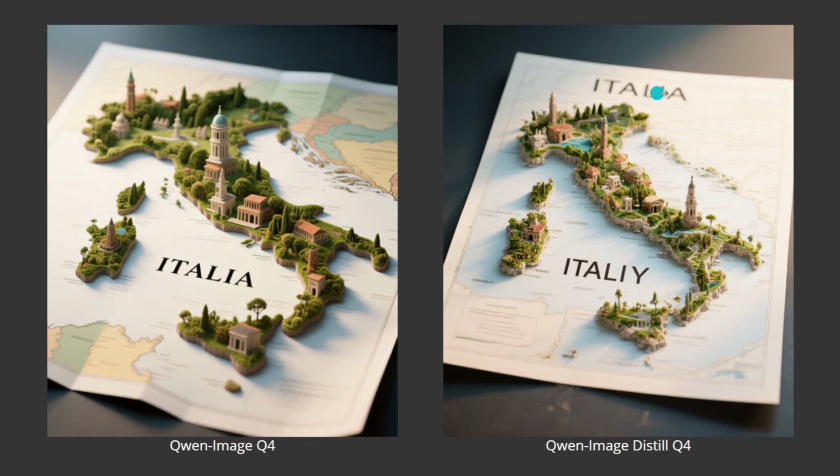It says it on the distill as well, but then it also adds another text down here, which doesn't make much sense. This could be a seed thing, but I've tried a few of them with this picture. And usually the text is, sometimes you'll get lucky and you'll get it right, but there's always something else that crops up. So for something like this, I wouldn't use a distill.